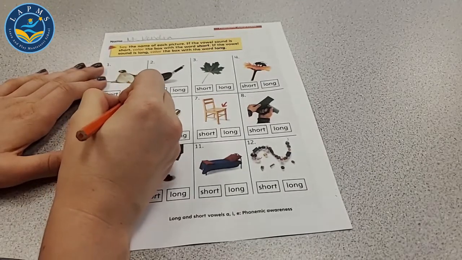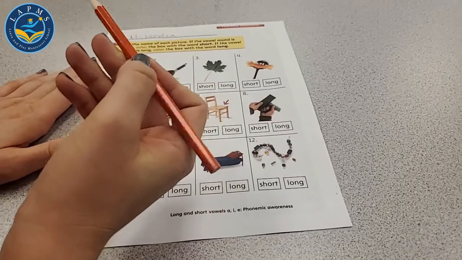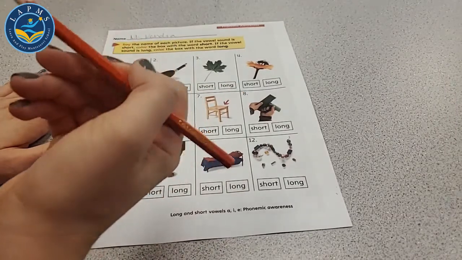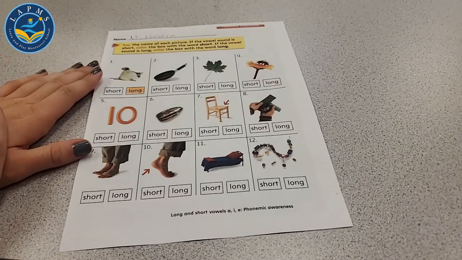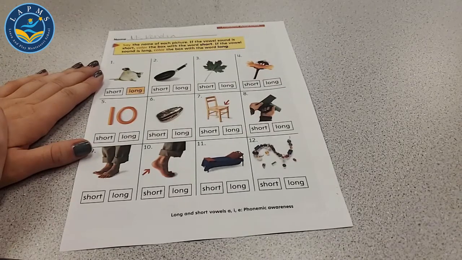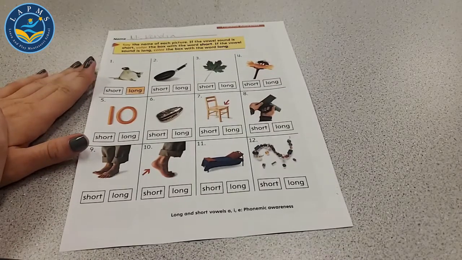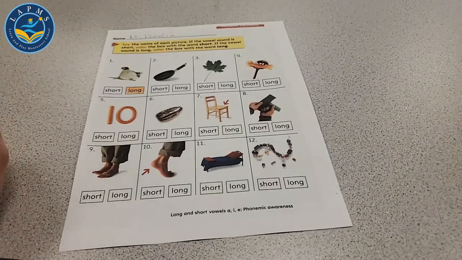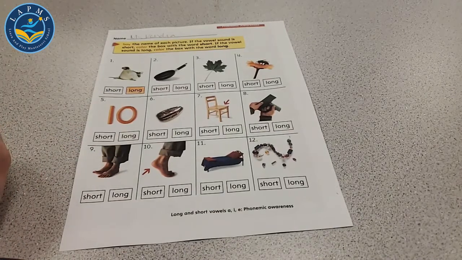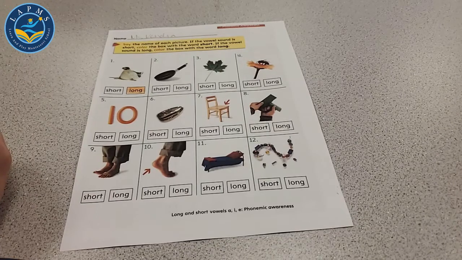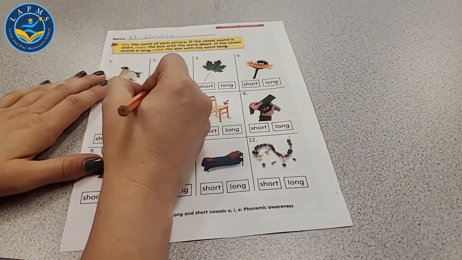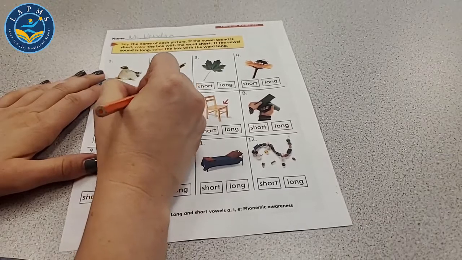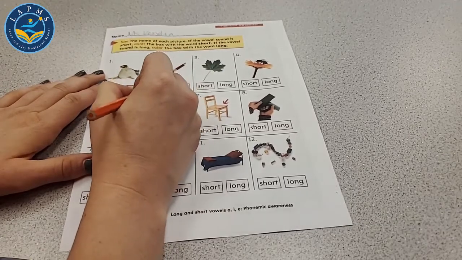Okay. Number 2. What is that? A pan. Is that a short A or a long A? Pan. That's short, right? If it was a long A, it would sound like pain, but it's pan.